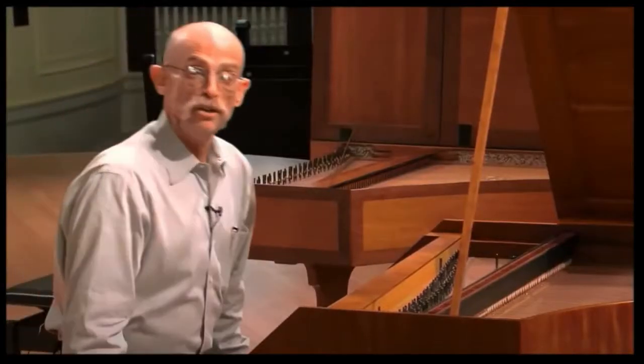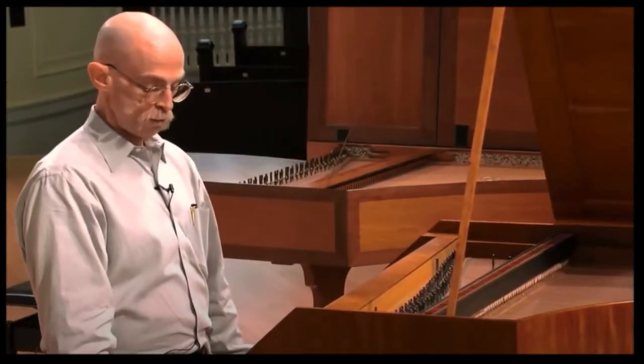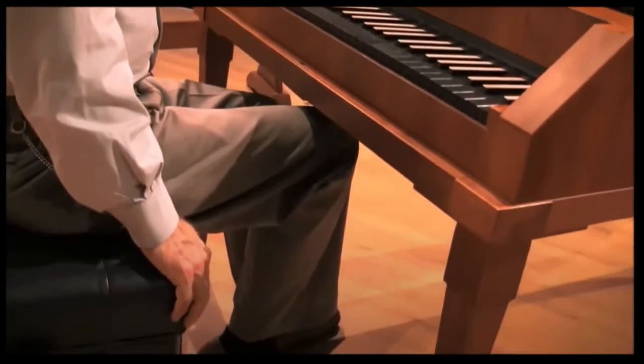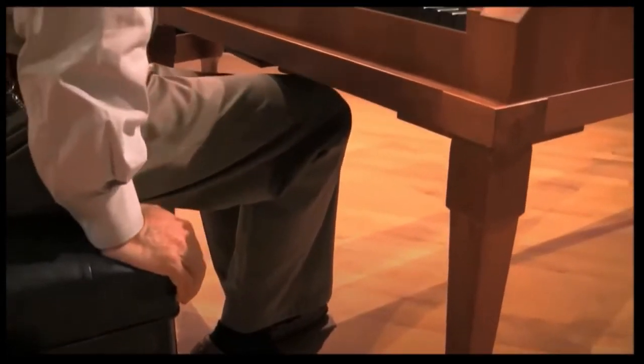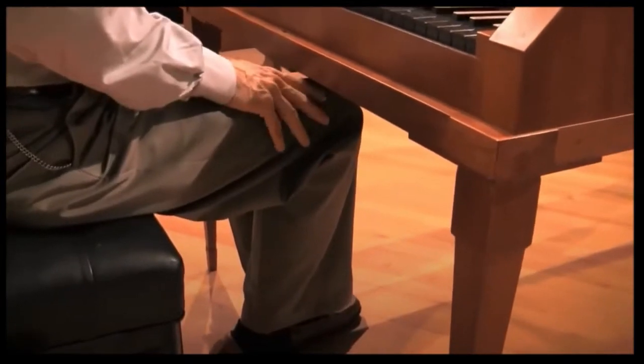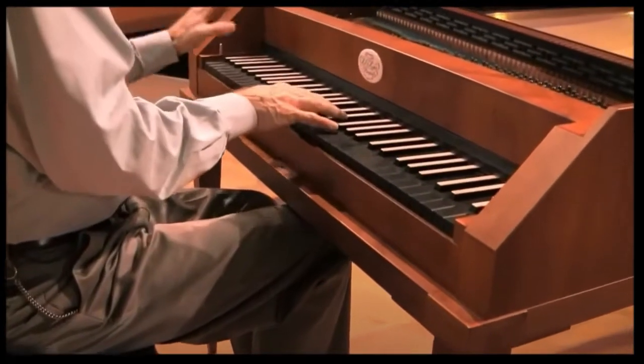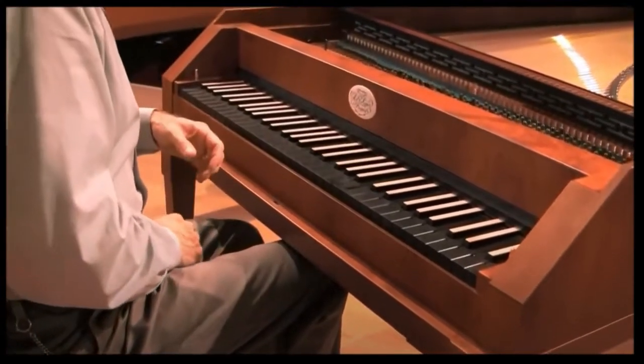Now, you notice, well, those of you who might be able to see my knee down here, there's no pedal on this instrument like there is on a modern piano. If I want to lift the dampers, I do it with my right knee. If I use my left knee, I can interpose a layer of felt in between the hammers and the strings. And that's called a moderator.